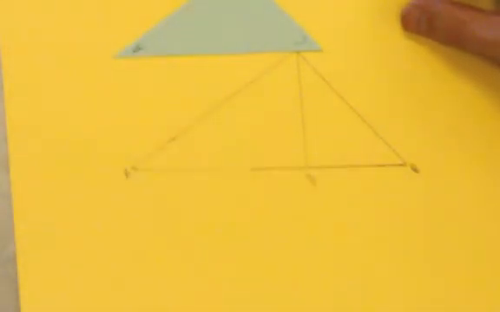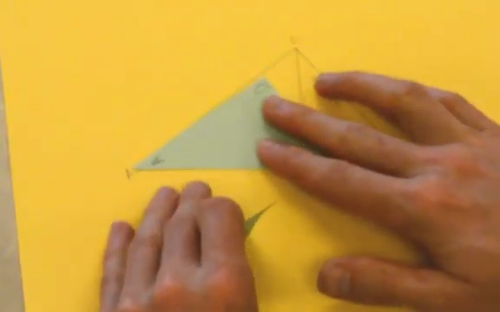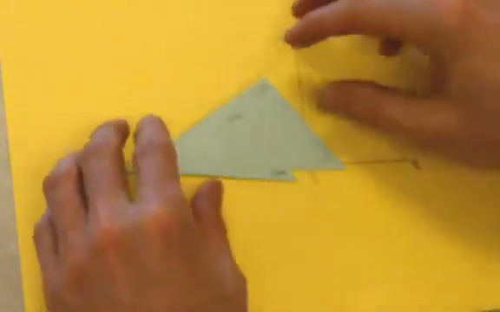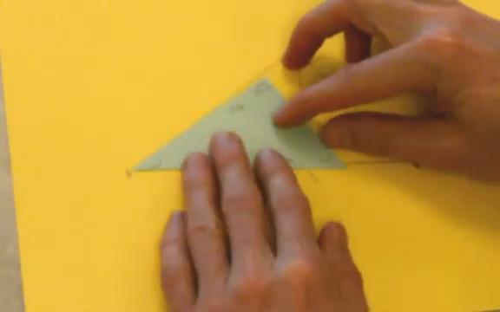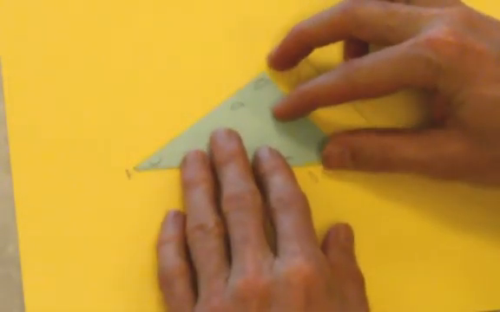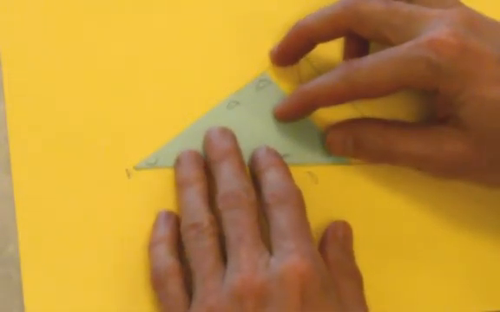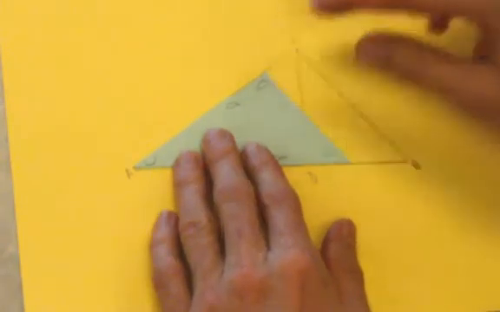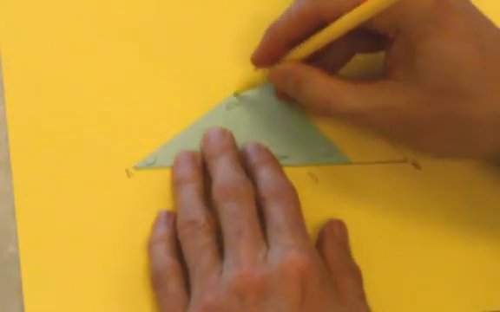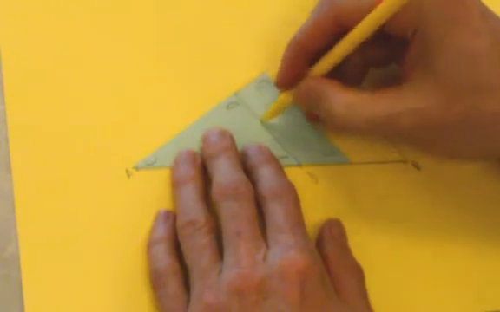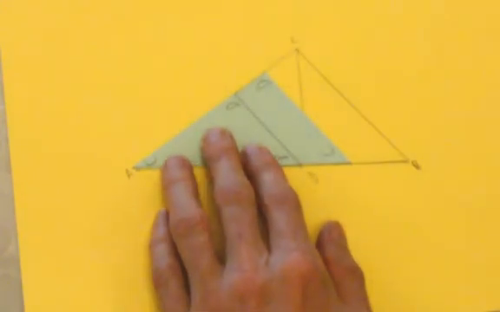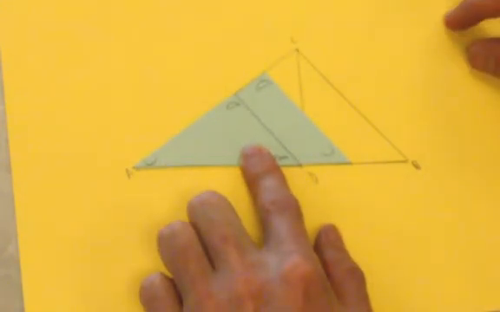Okay? Now let's put all three together. I'll just draw this line to emphasize it a little more. And you can see that all three triangles are similar to each other.